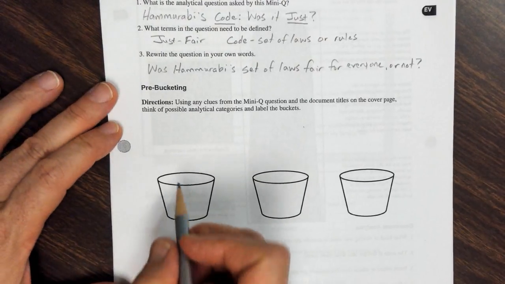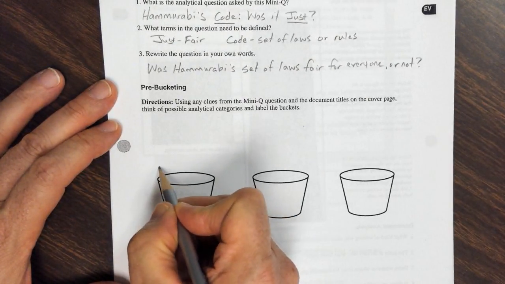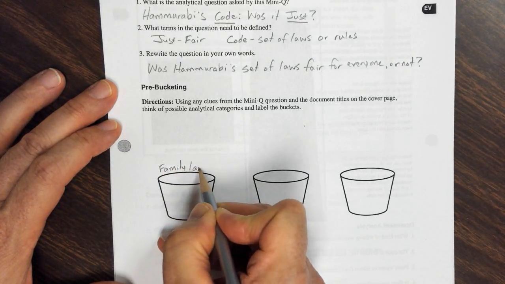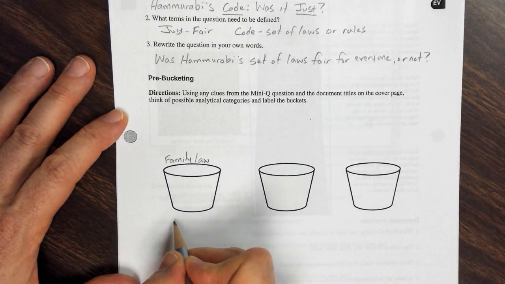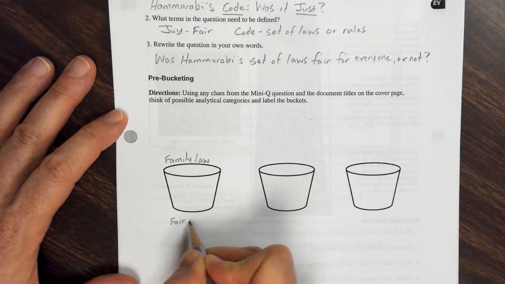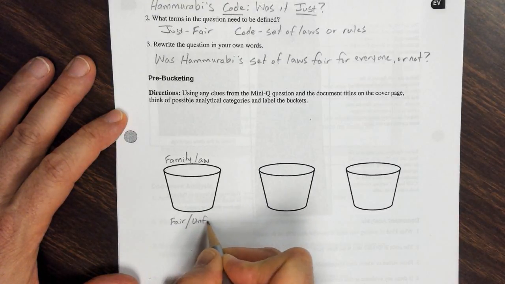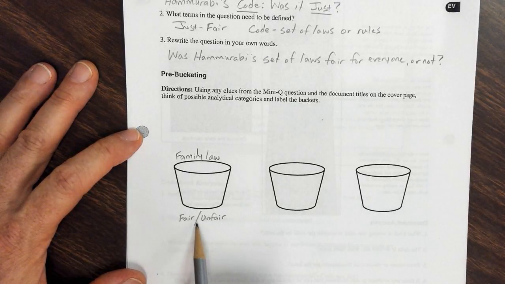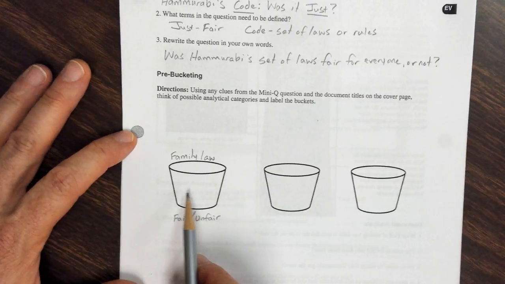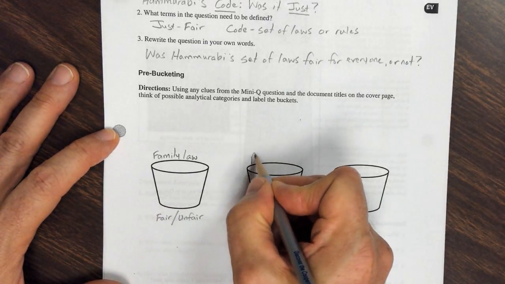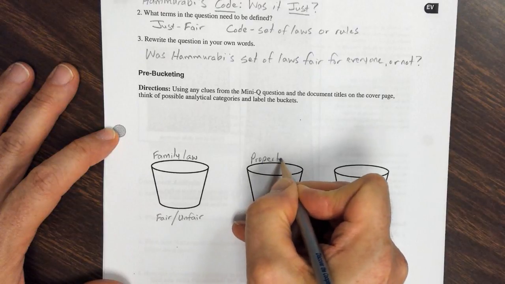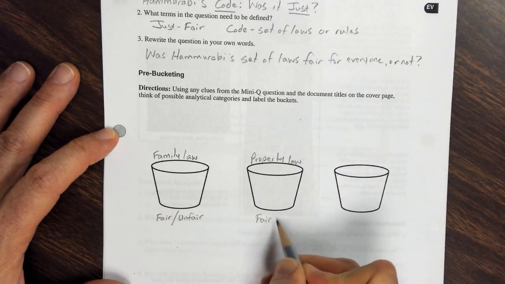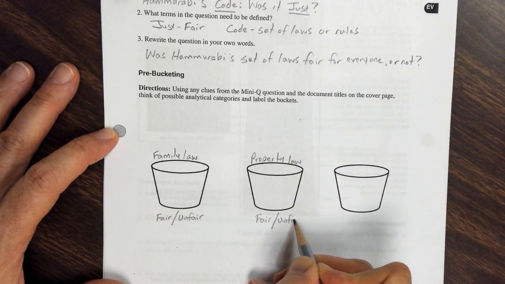So we're going to go back and, on the first bucket, we're going to put family law. And now be really neat with this. And then down under it, we're going to put fair/unfair. Now later, you're going to circle one of those 2 words, depending on what you think when you read family law. In the middle bucket, we'll put property law. And the same thing underneath. Fair/unfair.